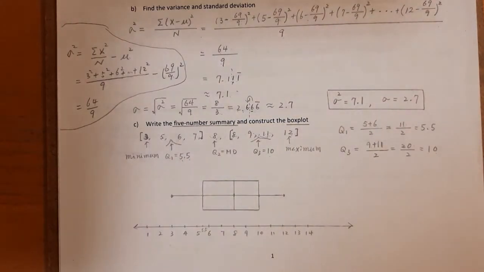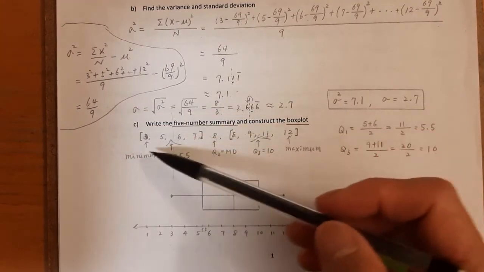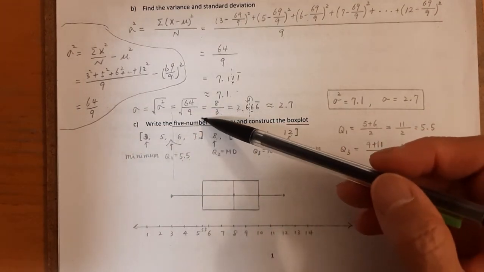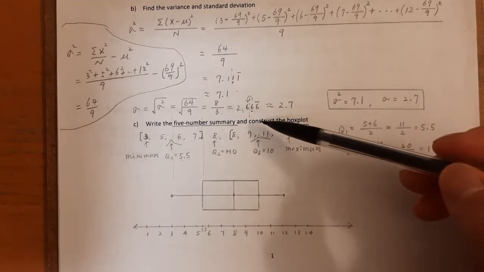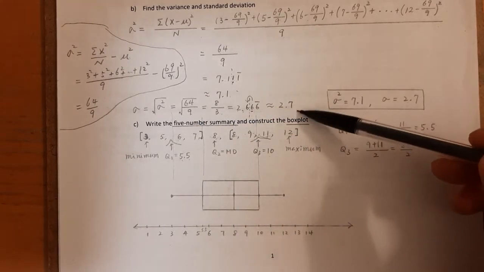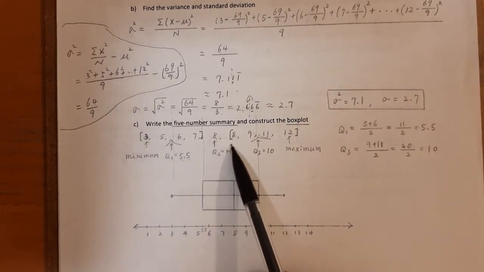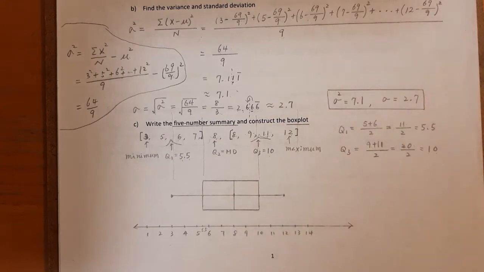Why do we call it quartile? Because we partition the data into 4 quarters: the first quarter, second quarter, third quarter, and fourth quarter.